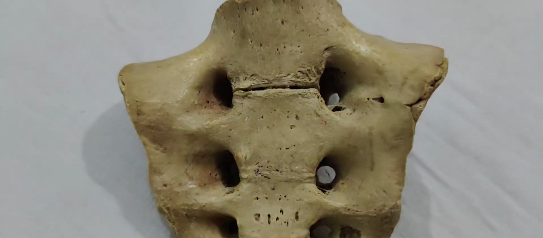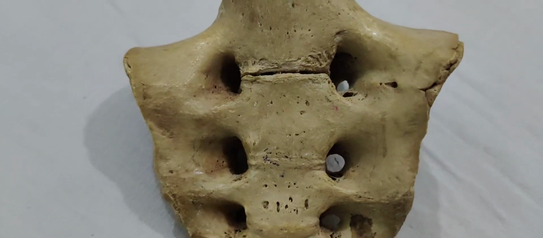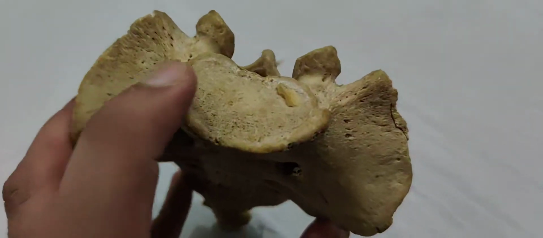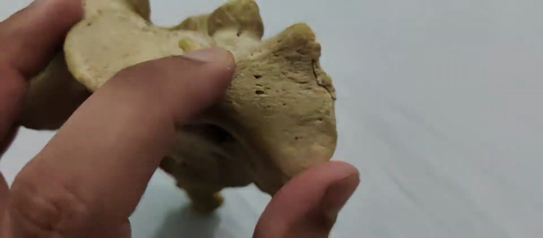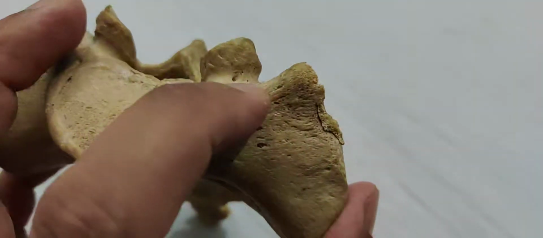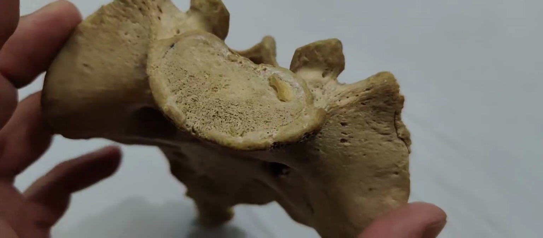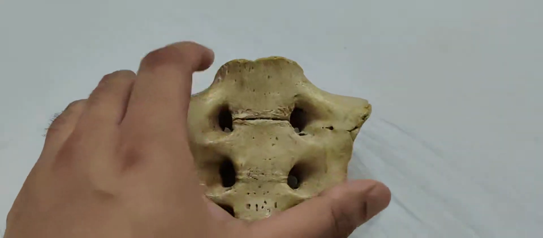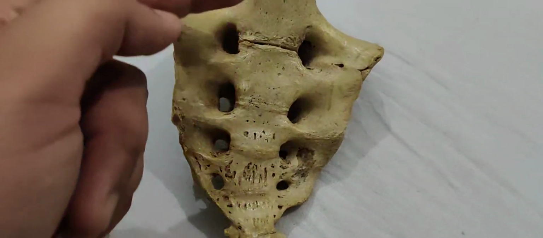So now another thing is the differences between the male and the female sacrum. Now, one, I have already told you that females have a broader sacrum. In males, the width of the body is greater than the width of each ala, whereas in females, the width of the body is equal to the width of the ala. So, males have a narrower sacrum, and if we compare it to the length, males have a longer sacrum.